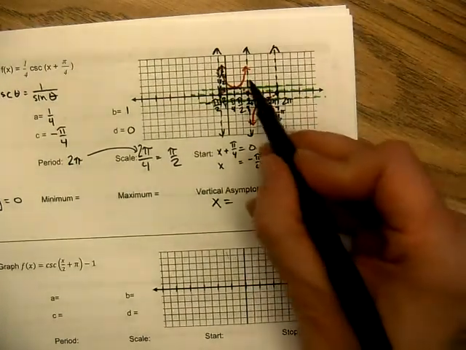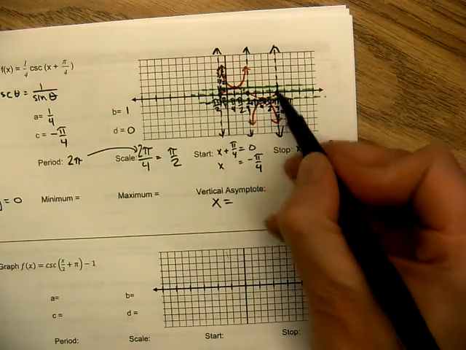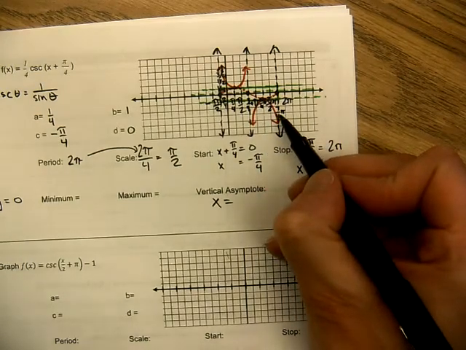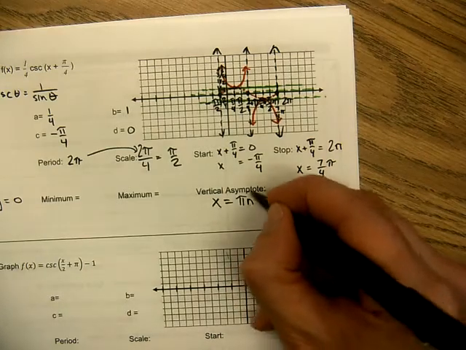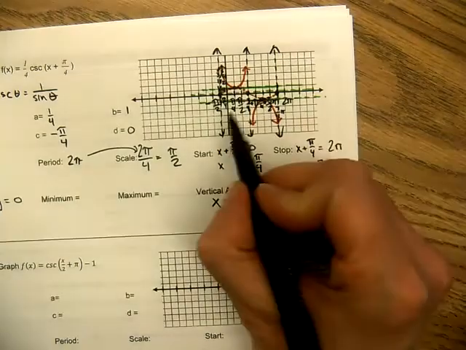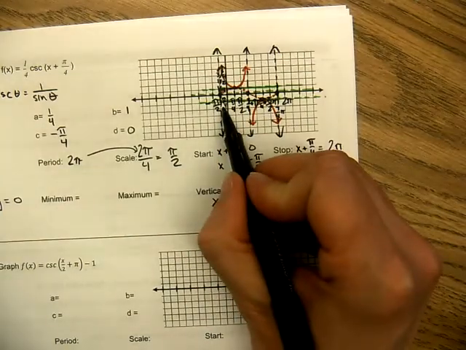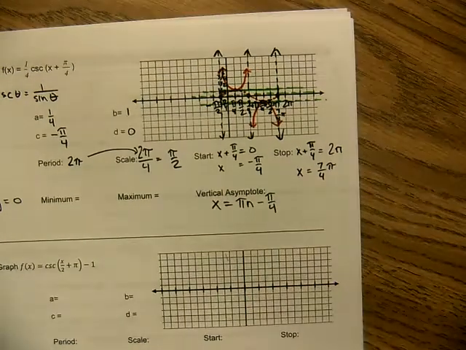One is what's the interval between one and the next? So how far is it from 3/4 pi to 7/4 pi? Well, that's 4/4 pi, which is 1 pi. So pi times n, meaning every pi units later we'll find another one of these. But where do we start? We start here at negative 1/4 pi, so minus pi over 4.